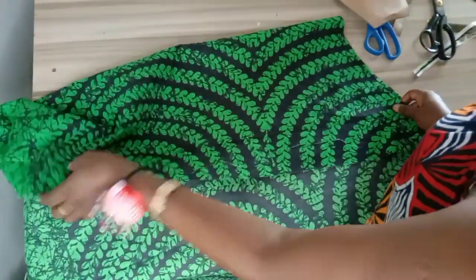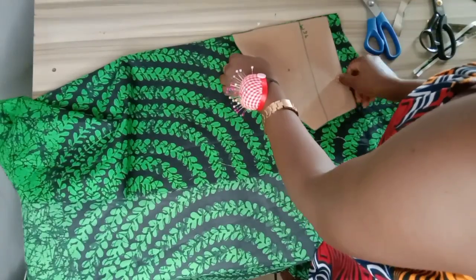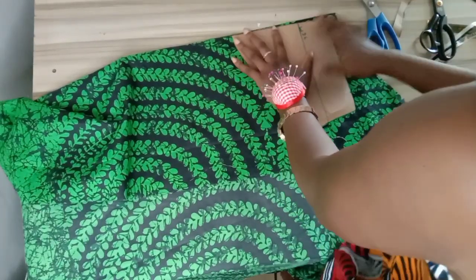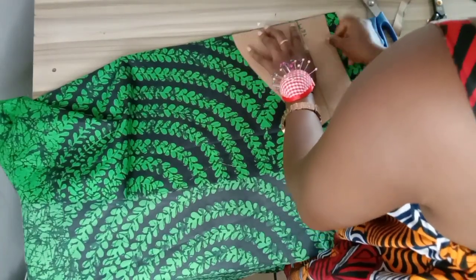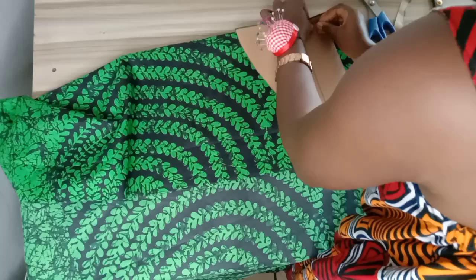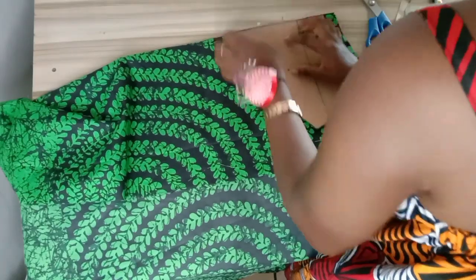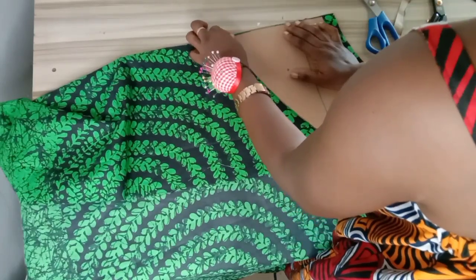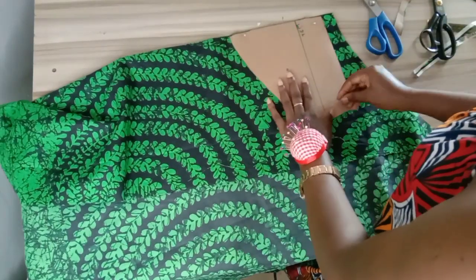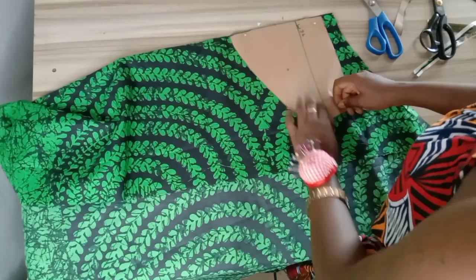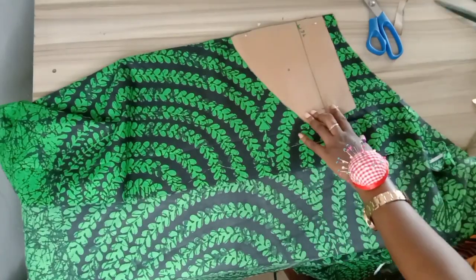So you fold your fabric into 2 also. So this one is going to be cut on fold. This is the center front. It's going to be on fold. Okay.